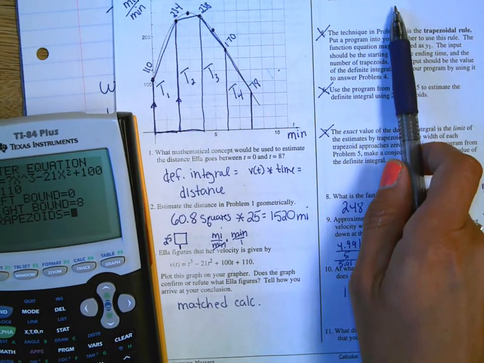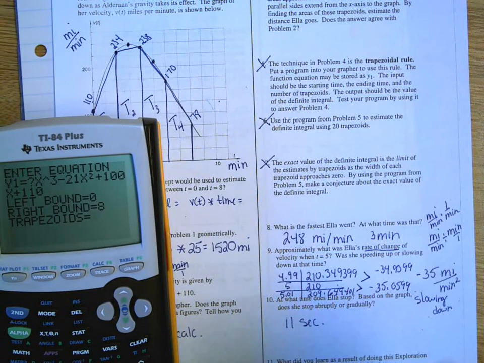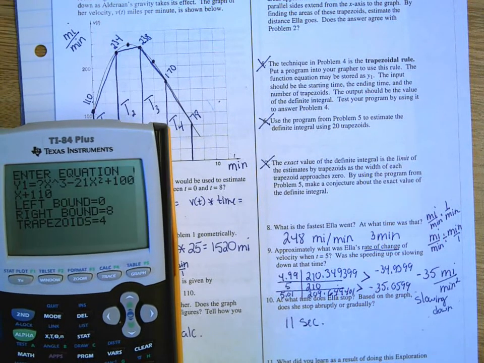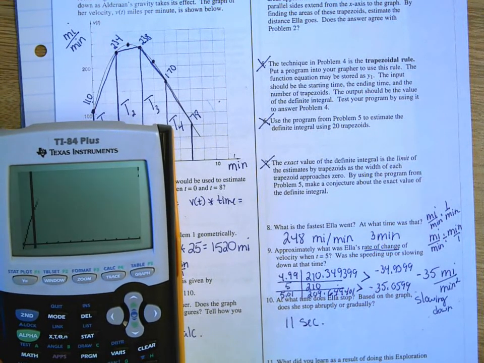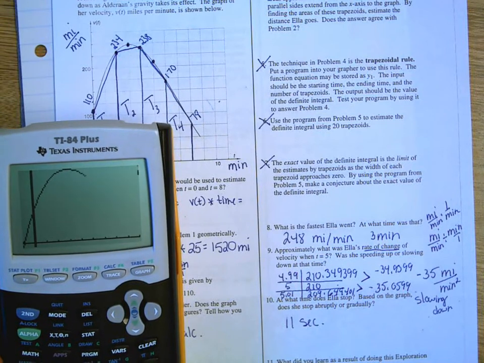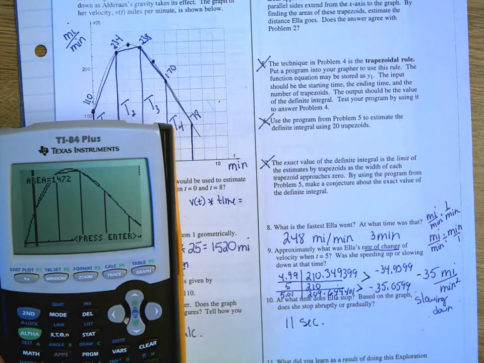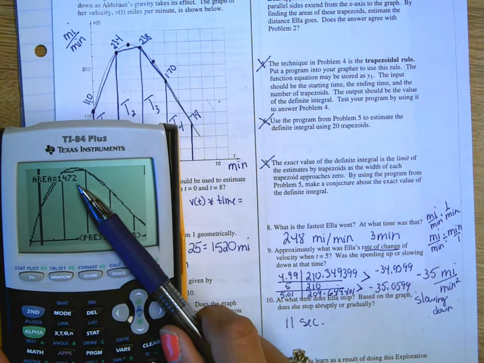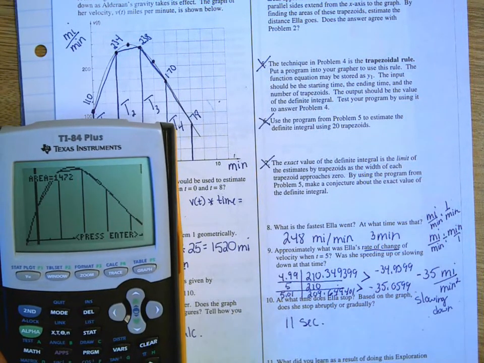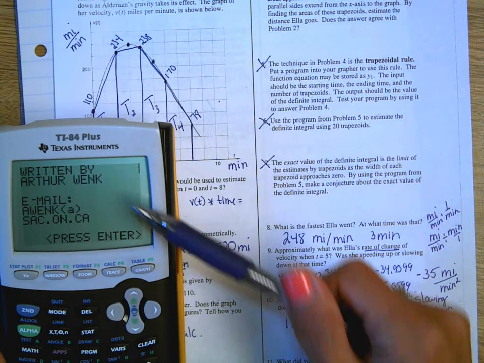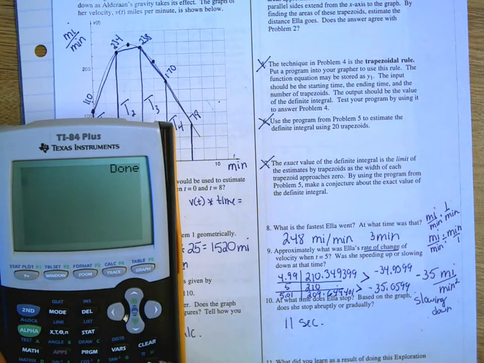let's see, how many trapezoids do we do here? 4. 4 trapezoids. This will sketch the graph, fix the window up, draw in the 4 trapezoids, and gave me the area of 1472, just like that. And then the author is just giving himself credit.